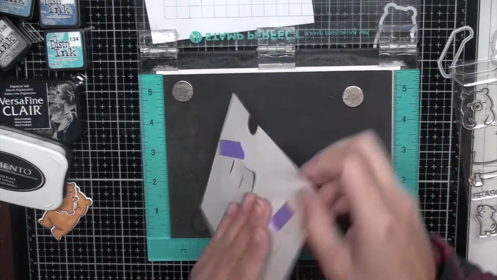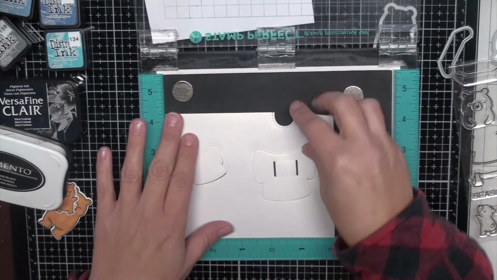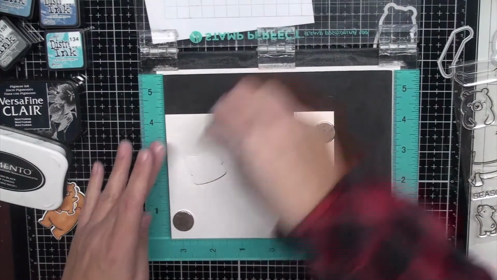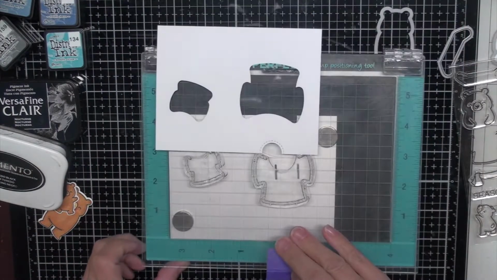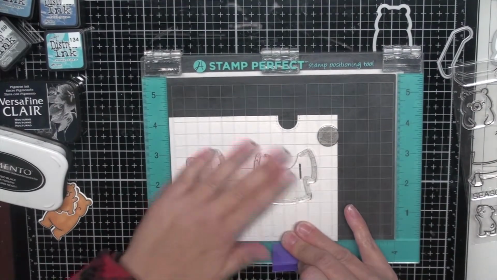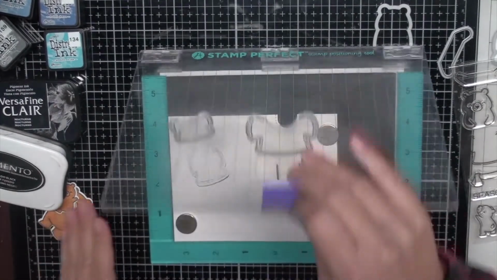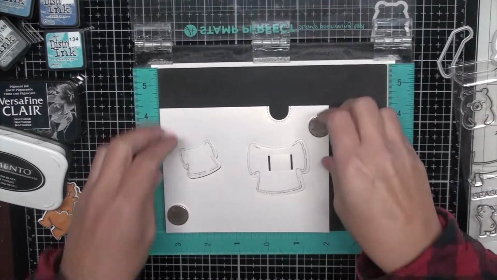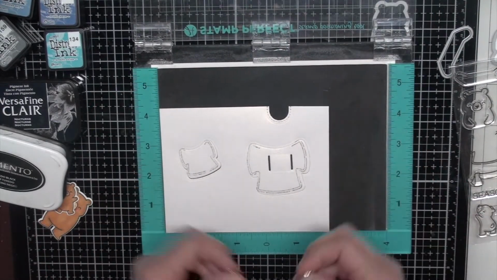And like that. Flip it back over, and then they won't stick to the stamp when I stamp the image down. Okay, it doesn't bother me. It's a little off, but that's okay. That'll be fine.